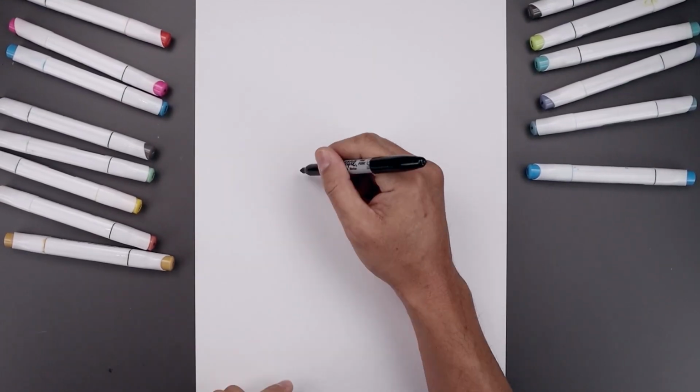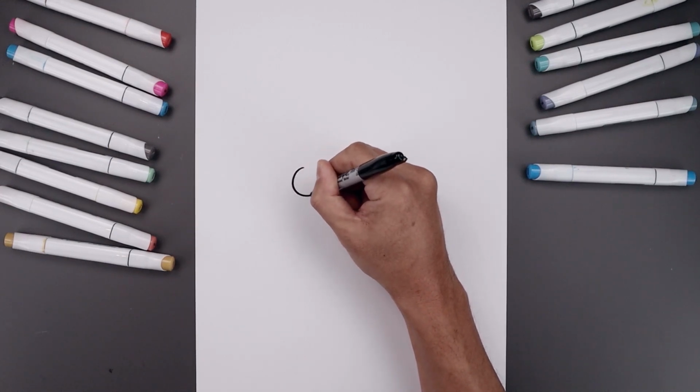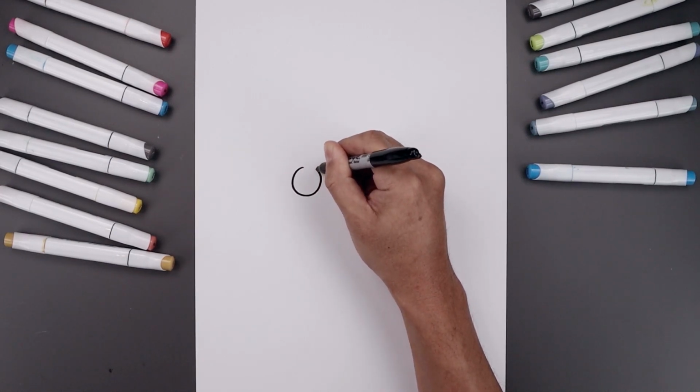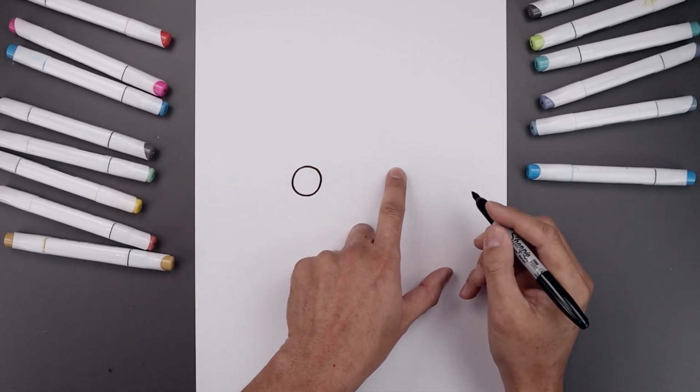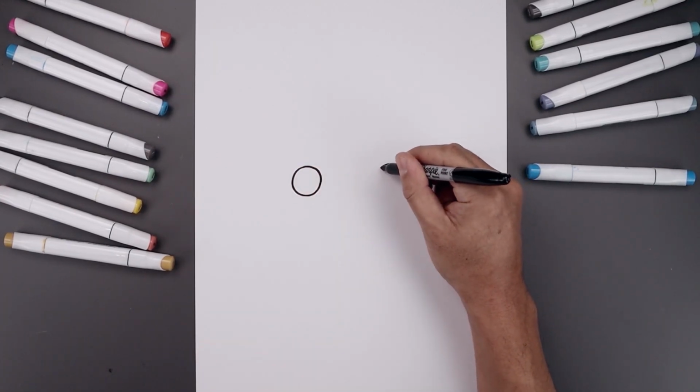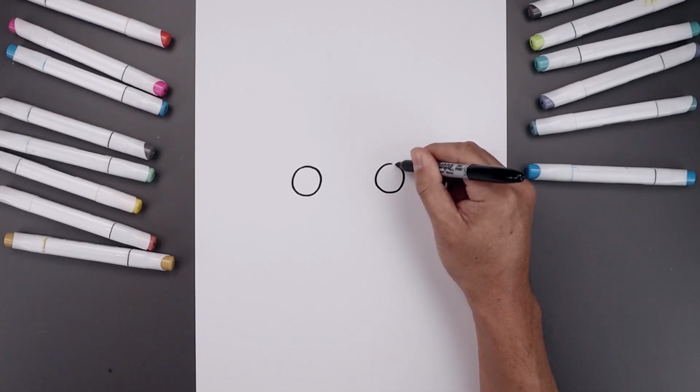We'll start on the left side, start from the very top, bring that down towards the bottom of our circle, and then back up towards the top. Now you want to line up the top of that circle all the way over towards the right side and draw the same thing. Coming all the way down, and then back up.